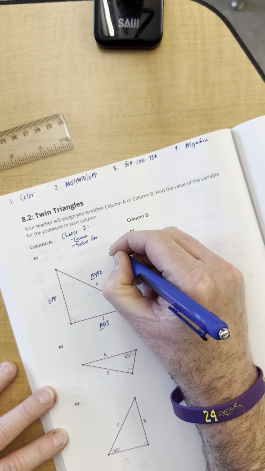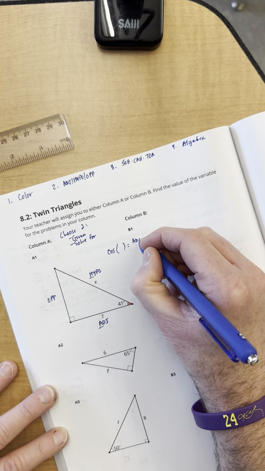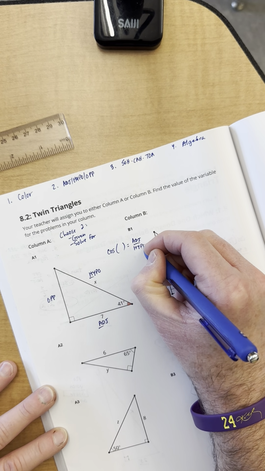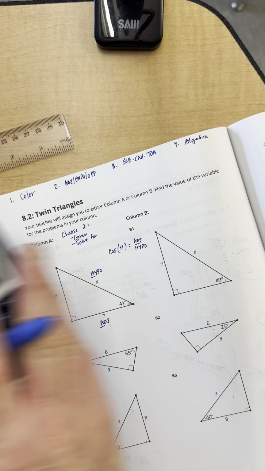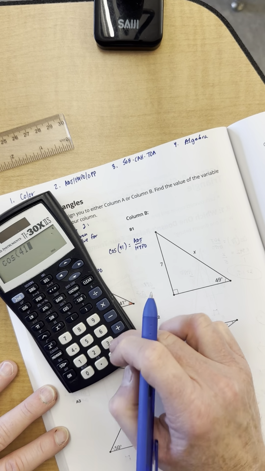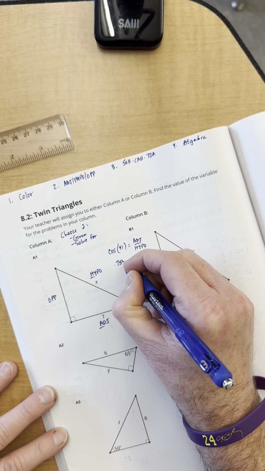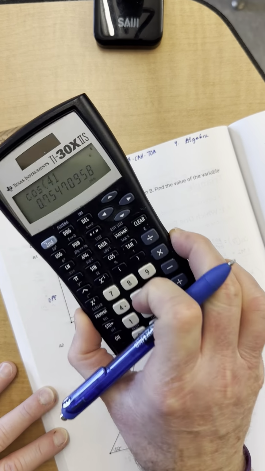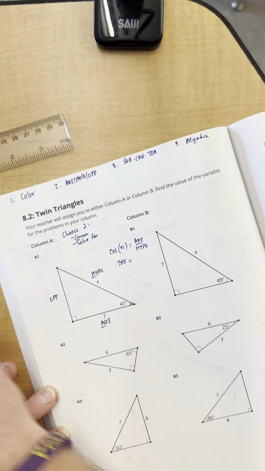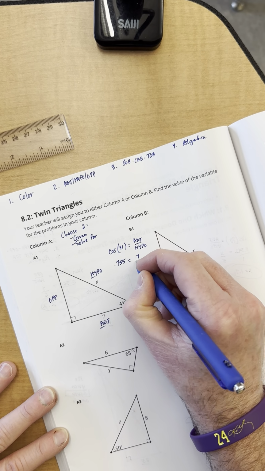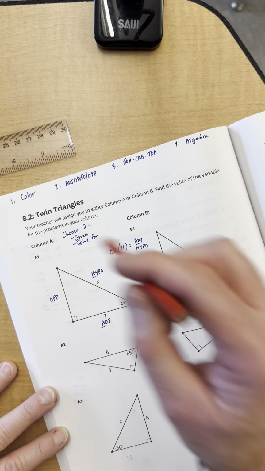So you say cos, whatever your angle is, equals ADJ over hypo. Angle is 41. Cos 41 equals 0.755. Rounded up because there was a 7 after that 4. Okay. ADJ is 7. Hypo is X. Got a floating decimal, throw a 1 underneath it.